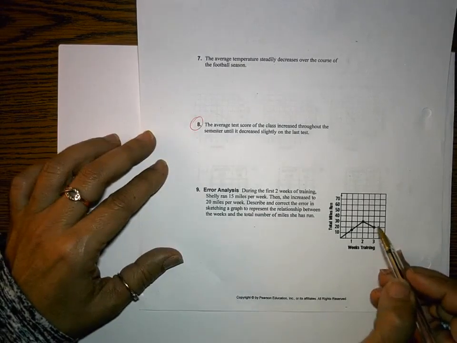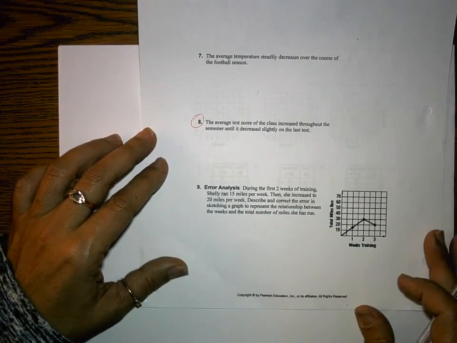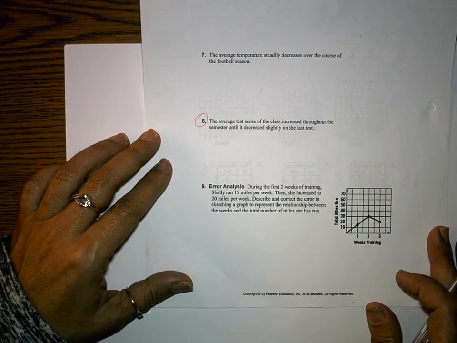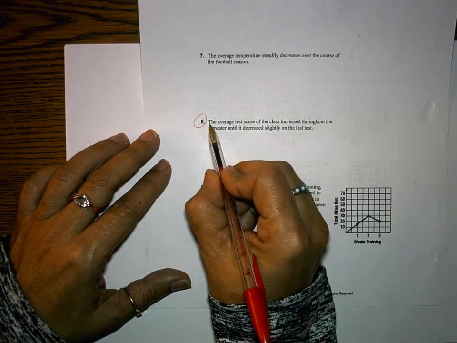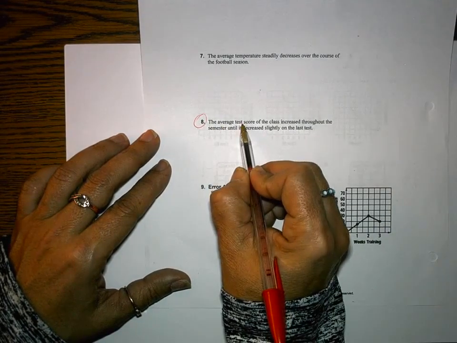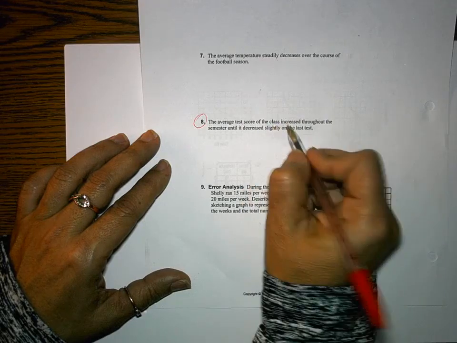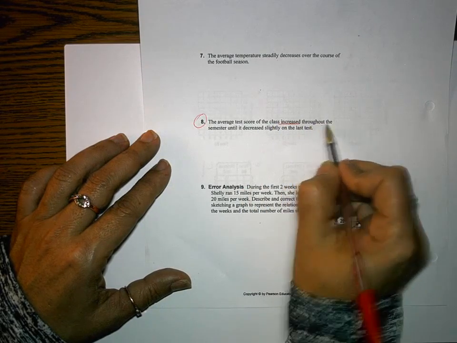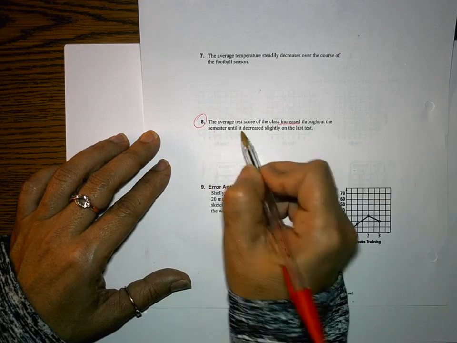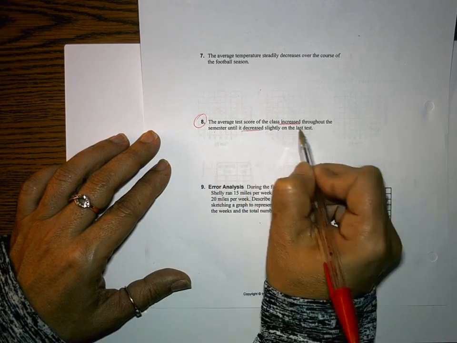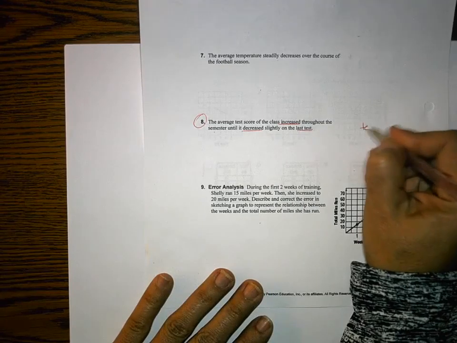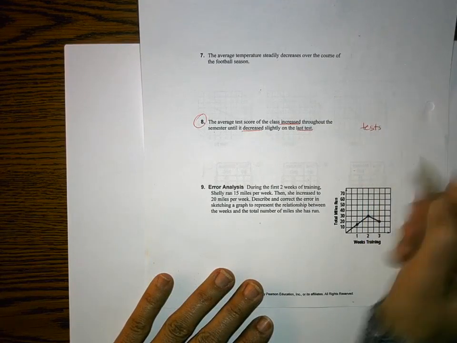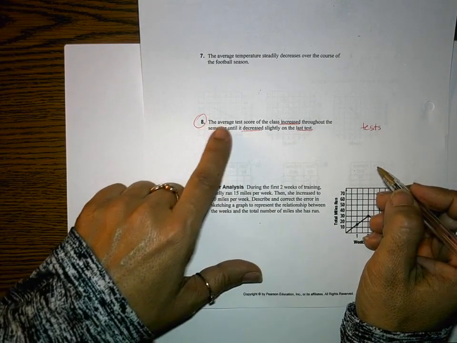So let's see the words that they're using, because the words are very important, and that's how I'm going to create my graph. The average test scores of the class increased, so I want something that is going up throughout the semester until it decreased slightly on the last test. So we're talking about tests and their scores.